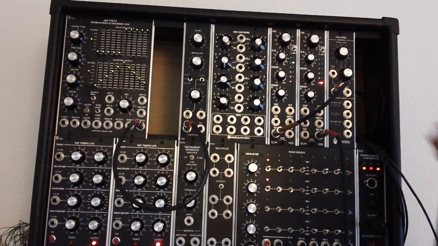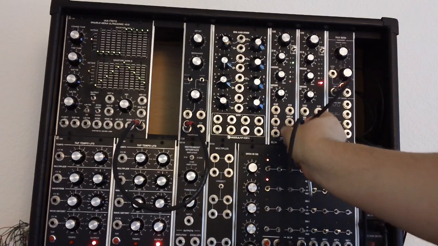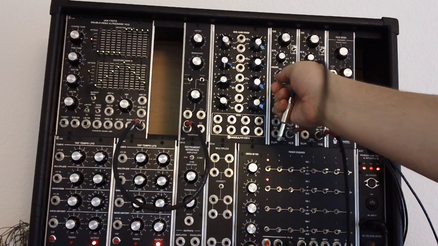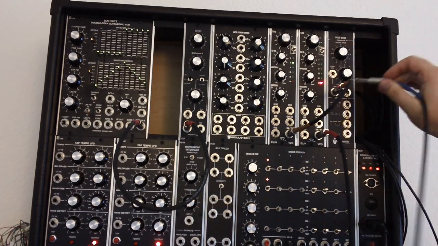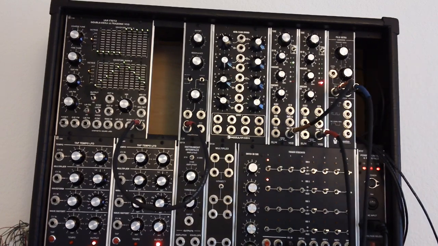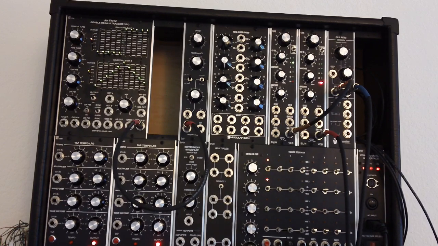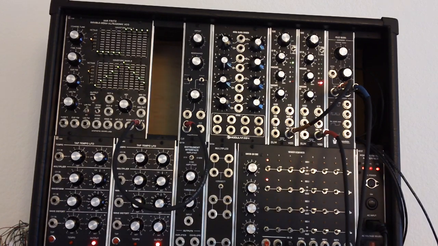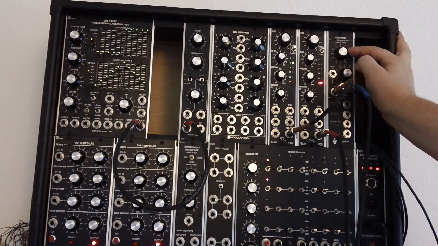If we change it then to a triangle or saw input, let me put it to either a saw or ramp. Since the incoming waveform doesn't have infinite slope as it goes up and down in value, but rather has an actual slope, changing the threshold changes your pulse width.